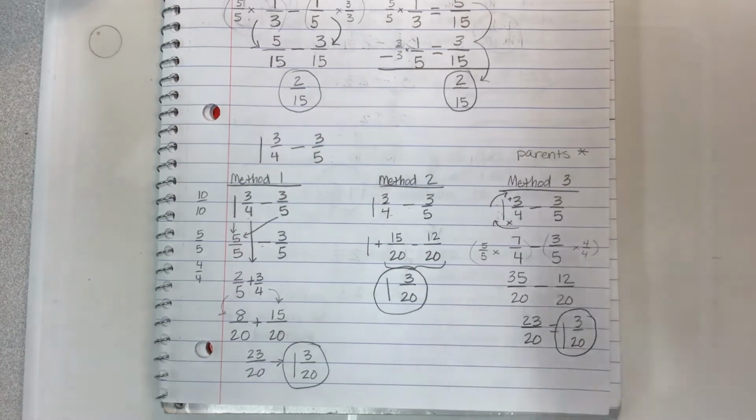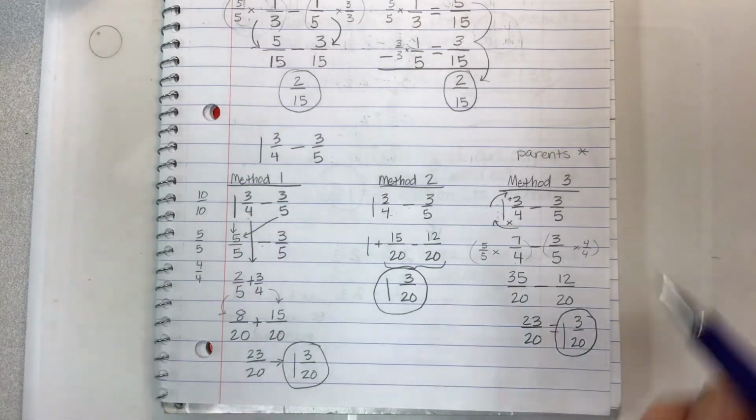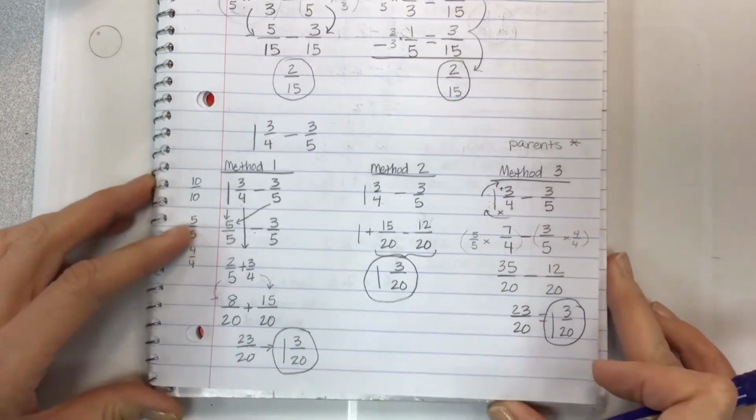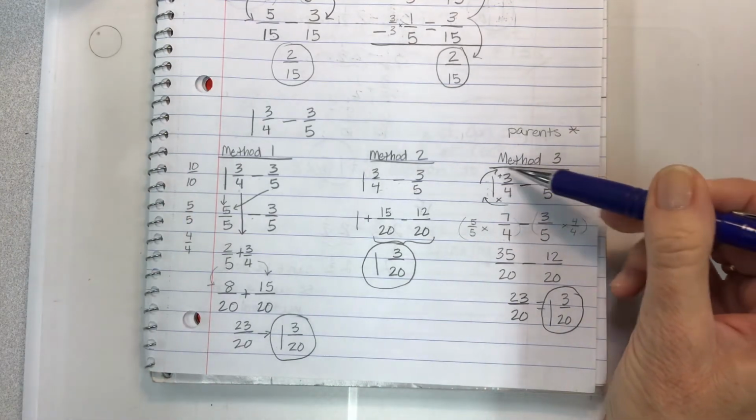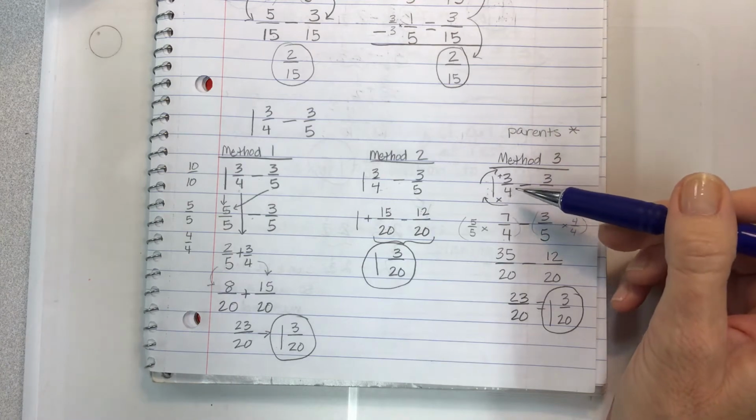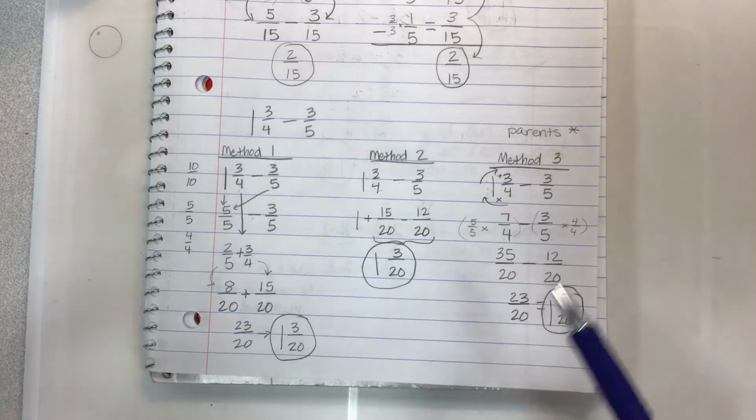Now, this last method is something that I used my whole life. Your parents will probably be really familiar with it. It's taking that first mixed number and turning it into an improper fraction. So how do you do that?